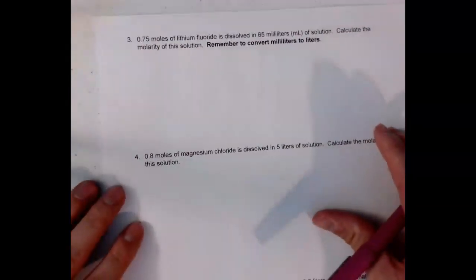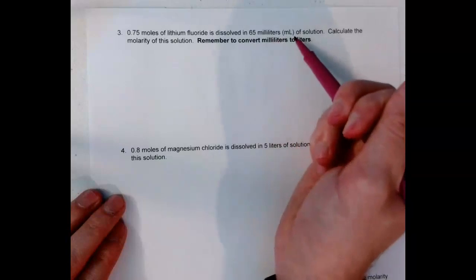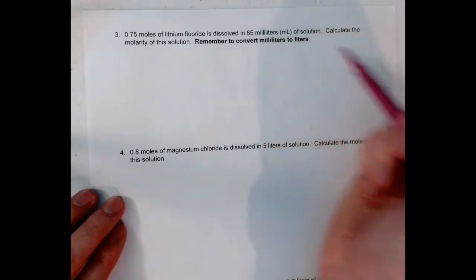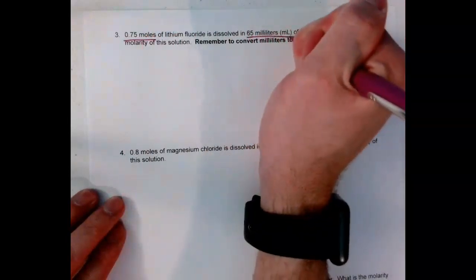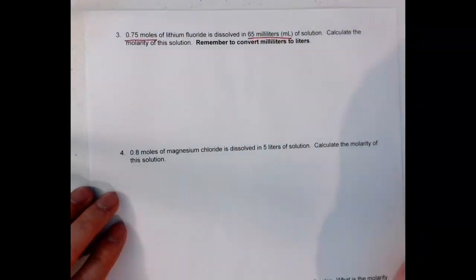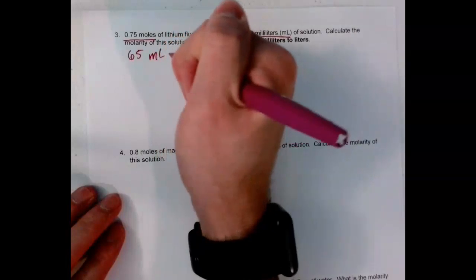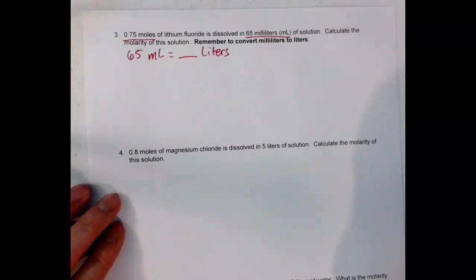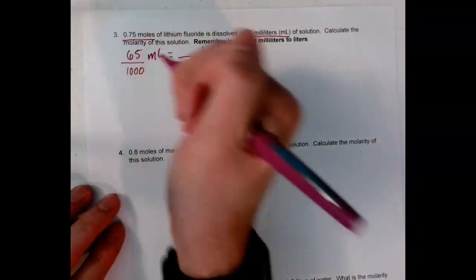It says 0.75 moles of lithium fluoride is dissolved in 65 milliliters of solution. Calculate the molarity of the solution. Remember to convert the milliliters to liters. Okay, so we've got moles and we've got milliliters. So we're going to have to convert the milliliters into liters. 65 milliliters equals how many liters? If you didn't know this, there are 1,000 milliliters in 1 liter. So I'm going to divide the 65 by 1,000.